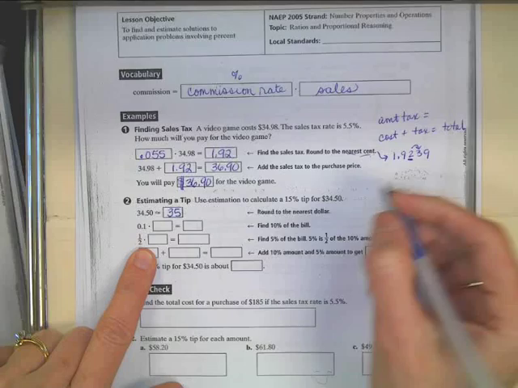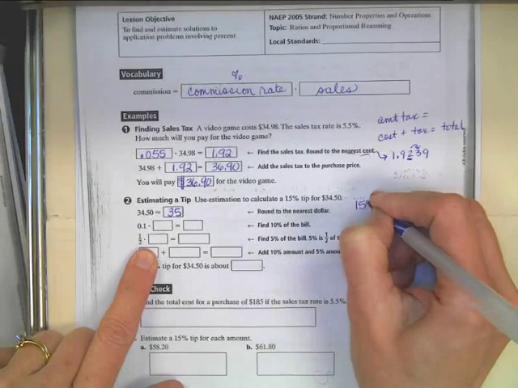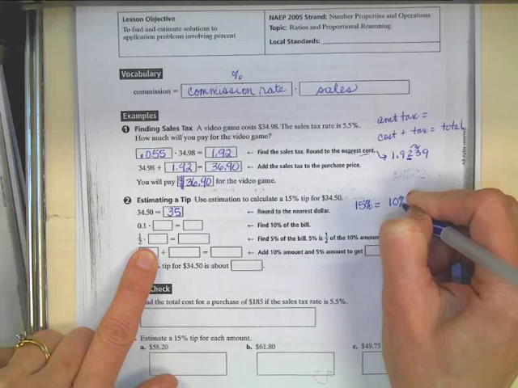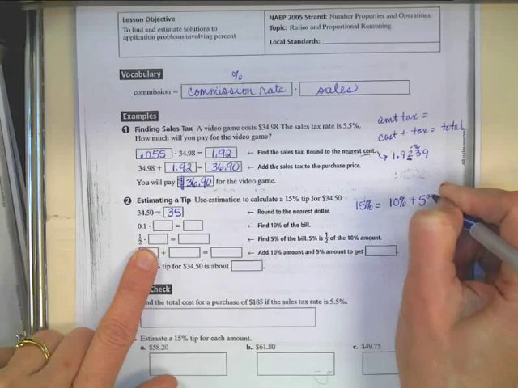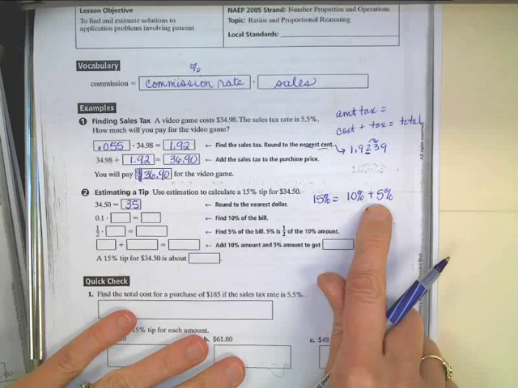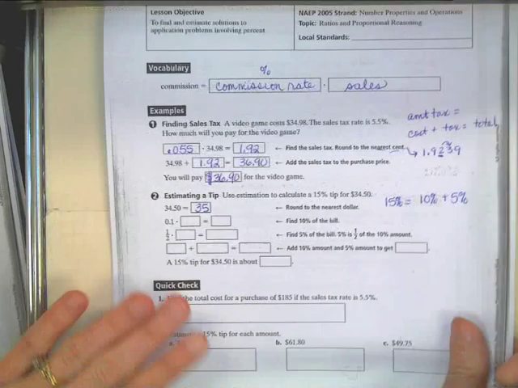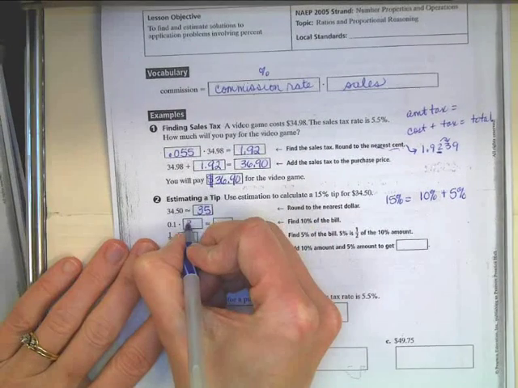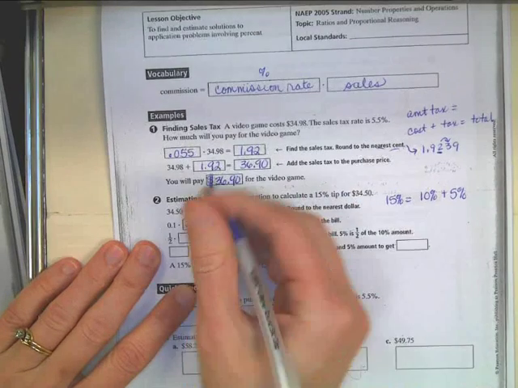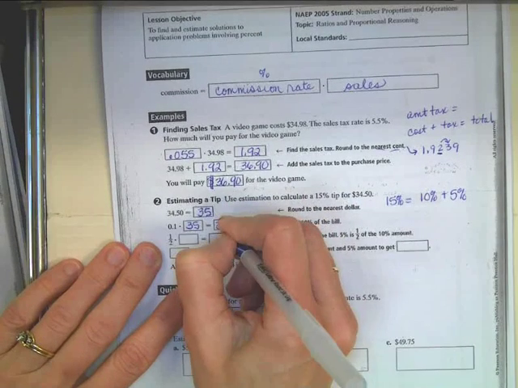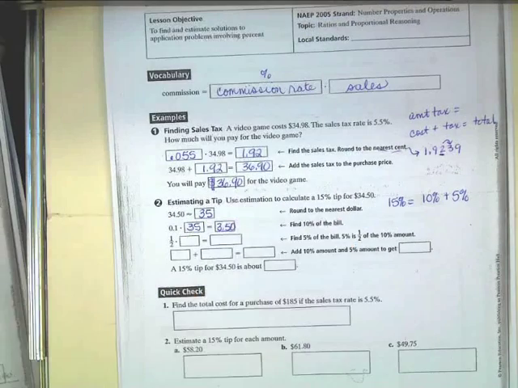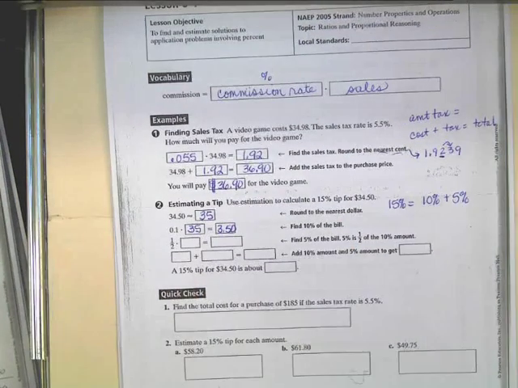Now the next part says find 10% of the bill, because remember 15% is 10% plus 5%. So I'm breaking it apart, and I'm going to show you why as we go through this, why we want to think of it that way. First of all, remember to get 10% of a number, that's really easy. We move the decimal point one place to the left. So this gives me 3.5. If you're writing in dollars and cents, you might put in 3.50 there.